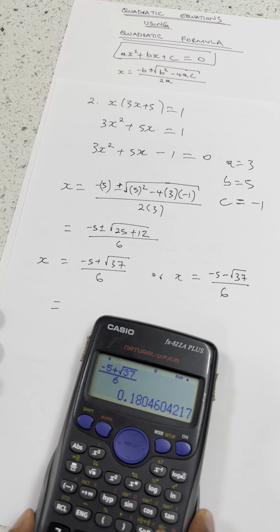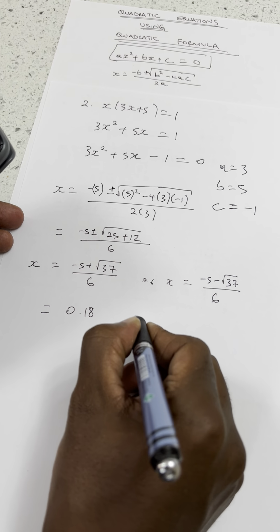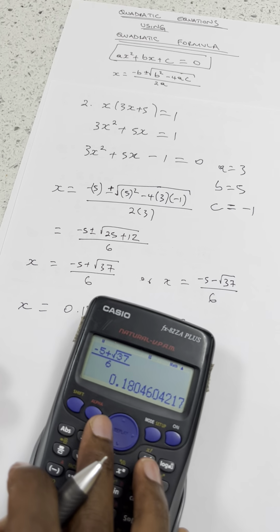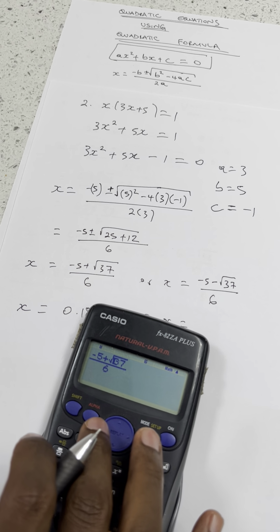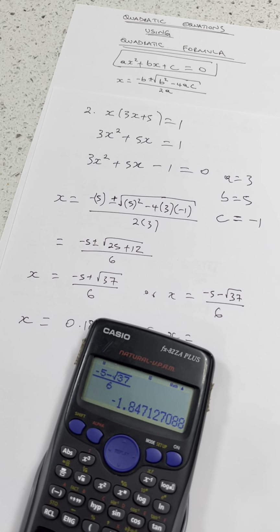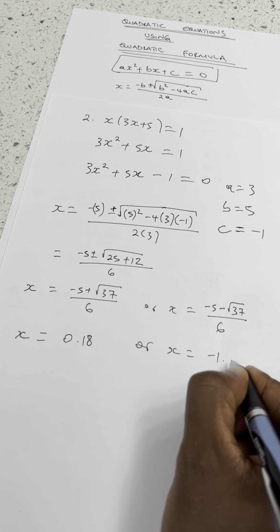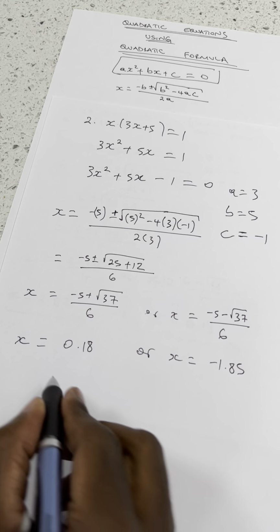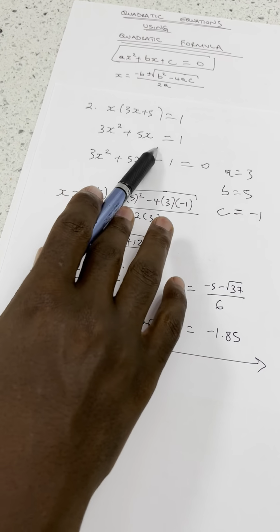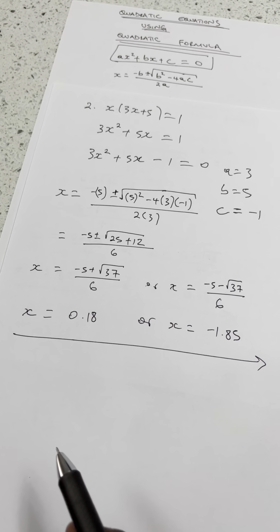This gives us 0.18, or x is equal to, with the same equation, instead of a plus root 37, we have a minus root 37, and the answer is negative 1.85. This problem is generally worth 4 marks in the exam, because you still need to put everything in the structure that we want our quadratic equation to be in.